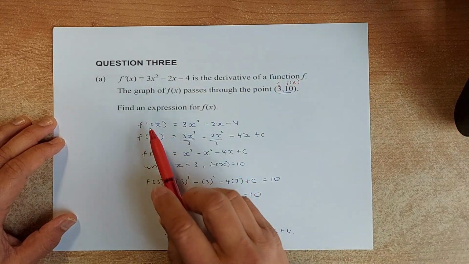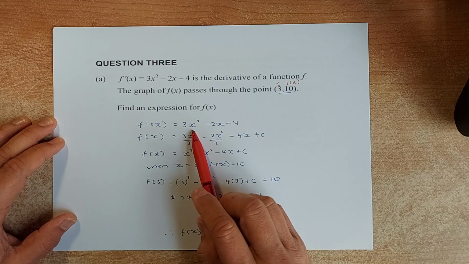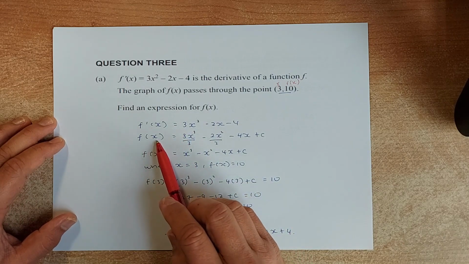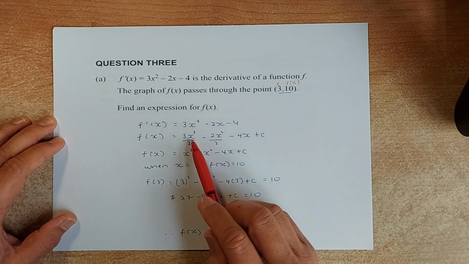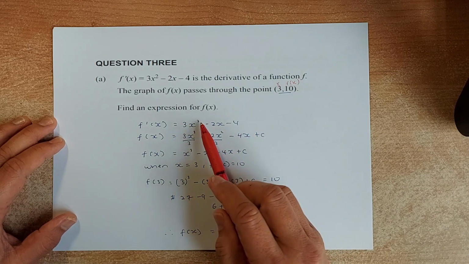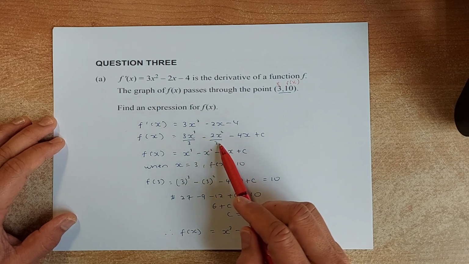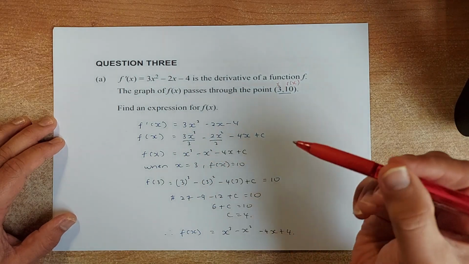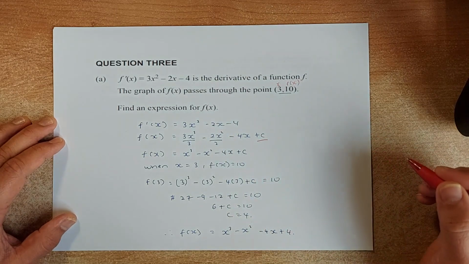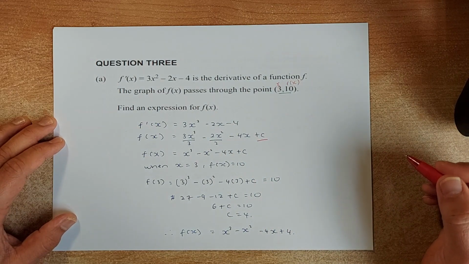So if your gradient function is f'(x), you need to do the anti-derivative or integration. So f(x) will be the integral of that. So it's going to be 3x cubed over 3, increase the power by 1 and divide by the power, minus 2x squared over 2 minus 4x plus c. Remember, when you integrate, there's always a c. Okay, you need to find the constant. So what do you do now?